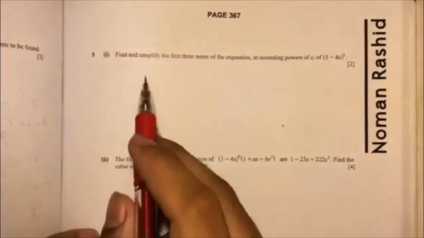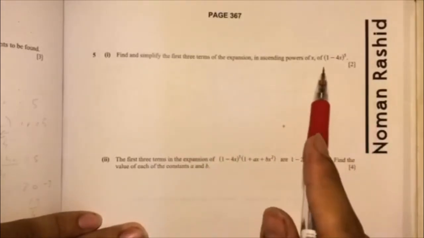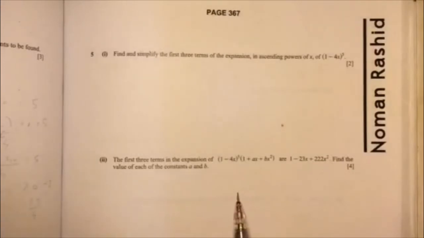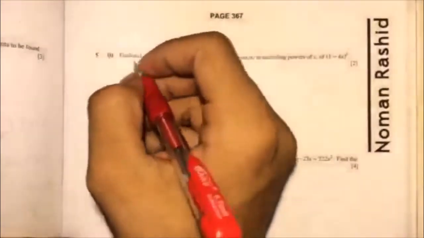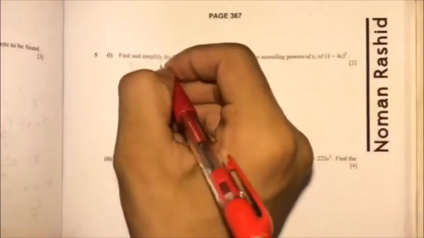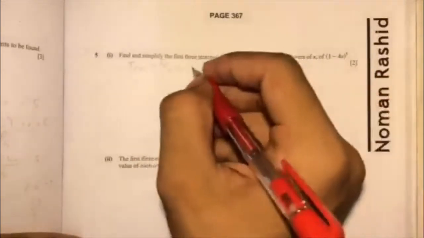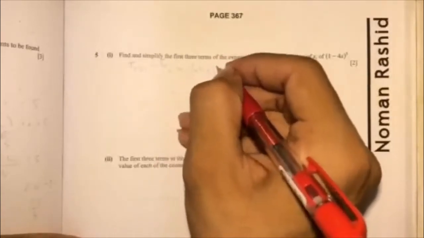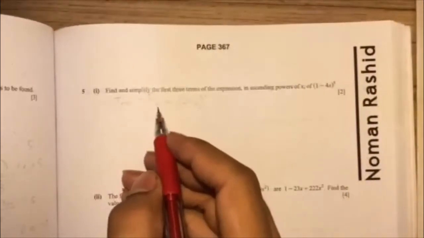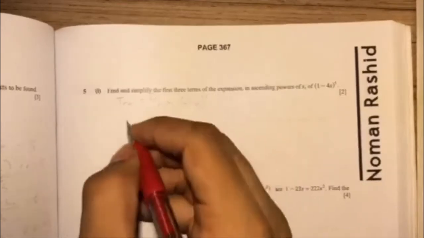Now the next question says find and simplify the first 3 terms of the expansion in ascending powers of x of (1 - 4x) whole power 5. Now for this, we'll first write the general term. T(r+1), n is 5, so 5Cr into, as 1 won't make a difference, so we'll leave out 1, and then (-4x) whole power r. For the first term, r will be 0, so 5C0 is 1, a bracket with whole power 0 is 1, so the first term is 1.